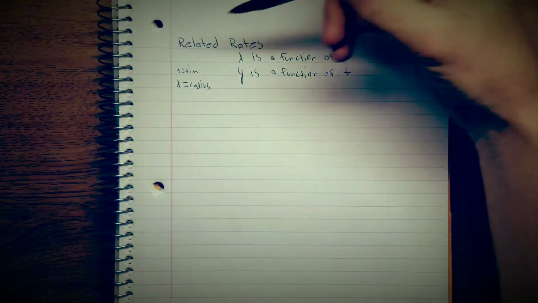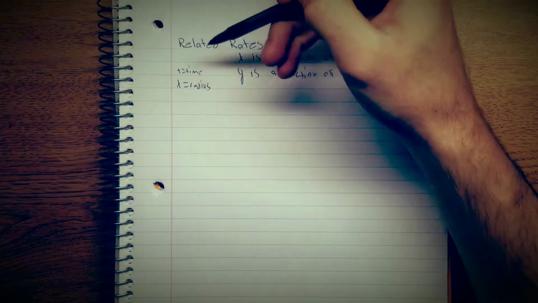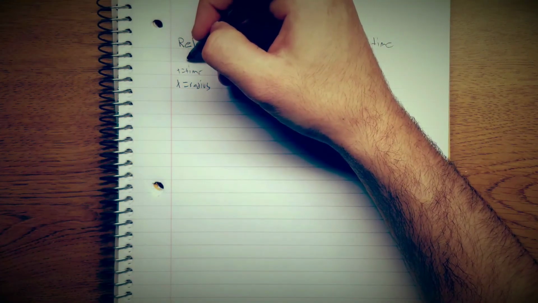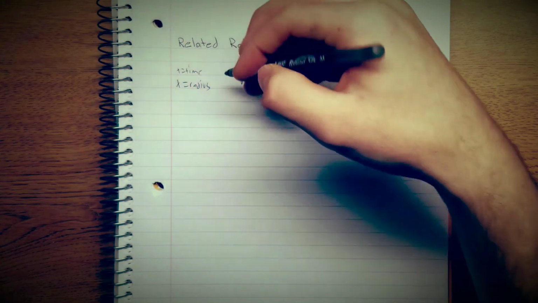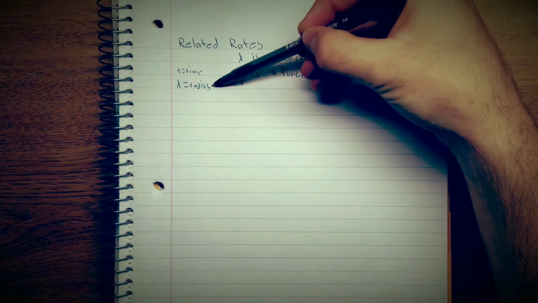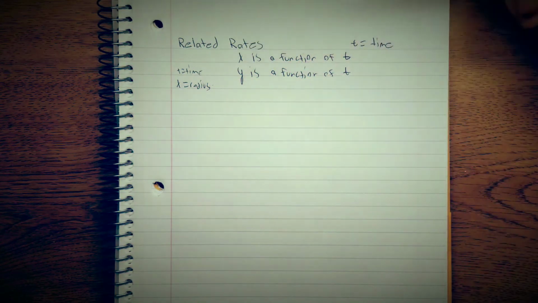So as time goes by, this balloon is going to be expanding. We know that the volume will increase as the radius increases when this balloon is expanding.